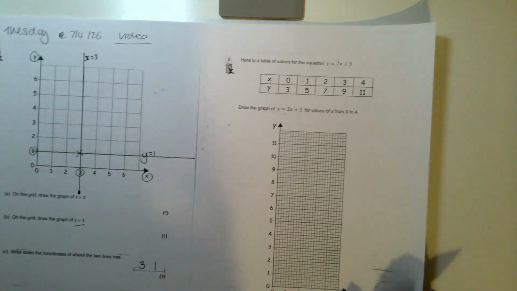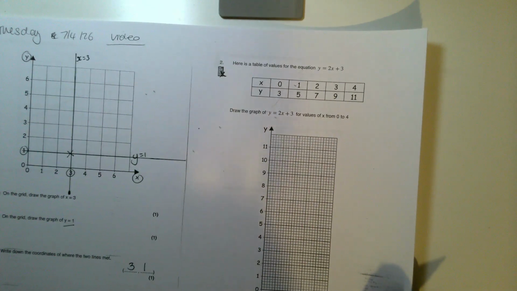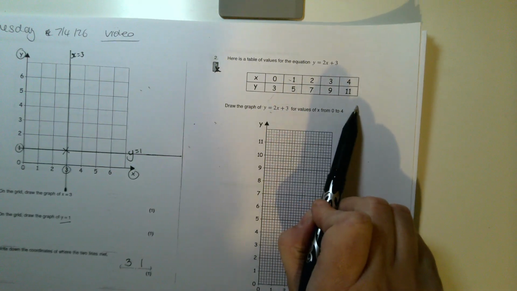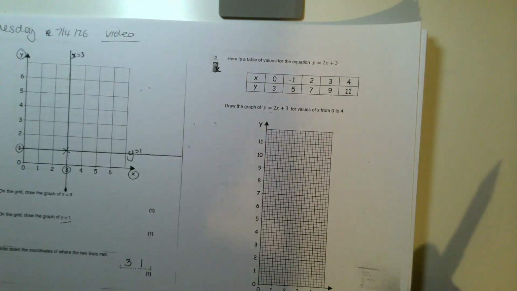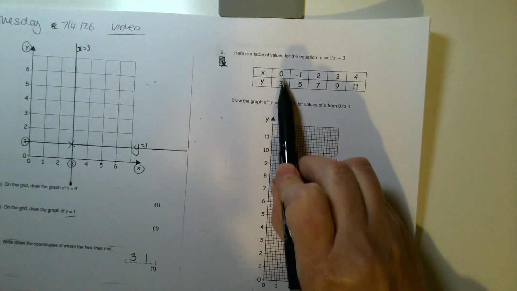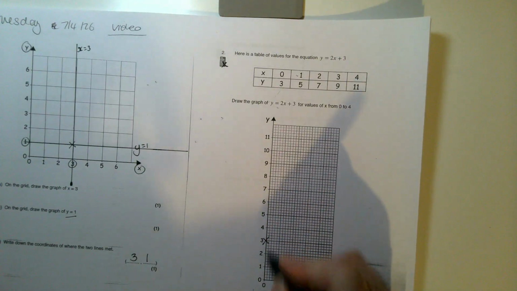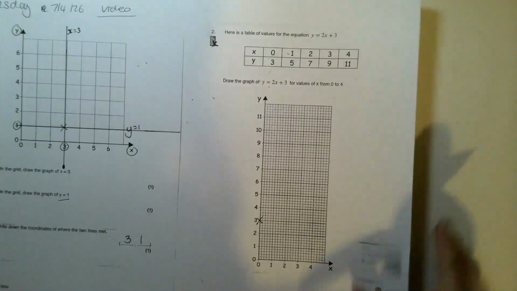Okay, let's draw our straight line graph. Well, actually, the table has already been completed. We just need to plot that. 0, 3: along nothing, up 3. Use a cross at each point.